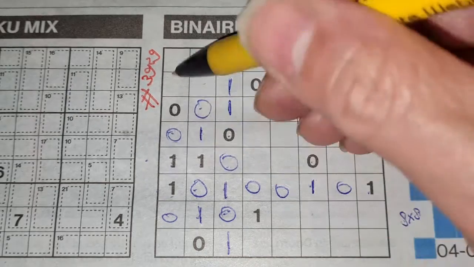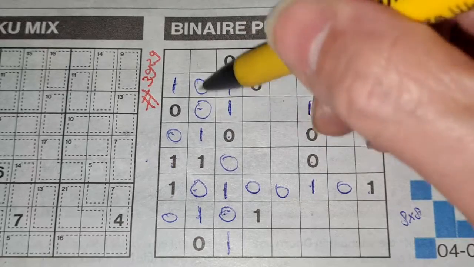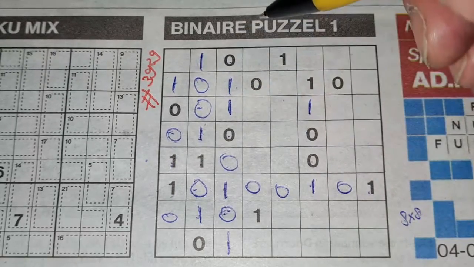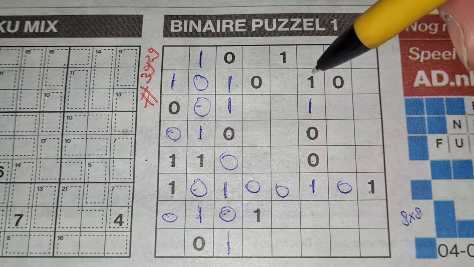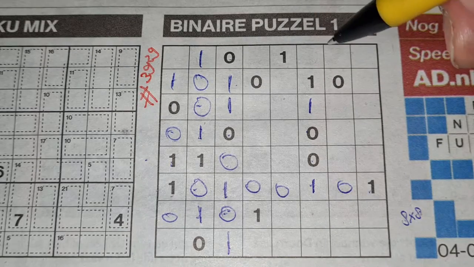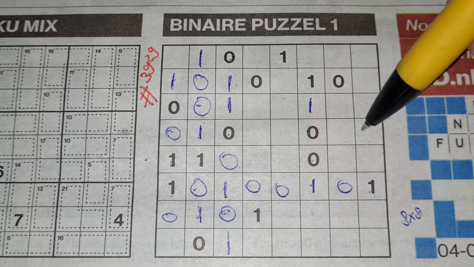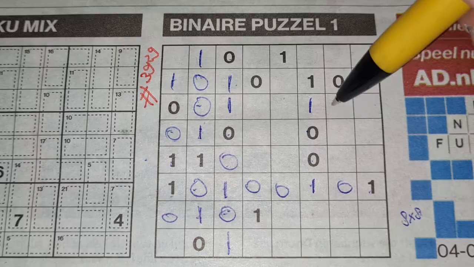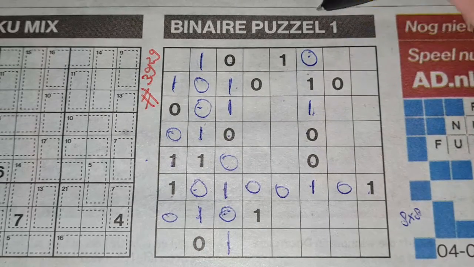Well, double O, here 1, there 1. Between 2 ones comes an O. Double O, here 1, there 1. Yeah. And now. Well. Double 1, here no, there no. Overlooked. Okay.